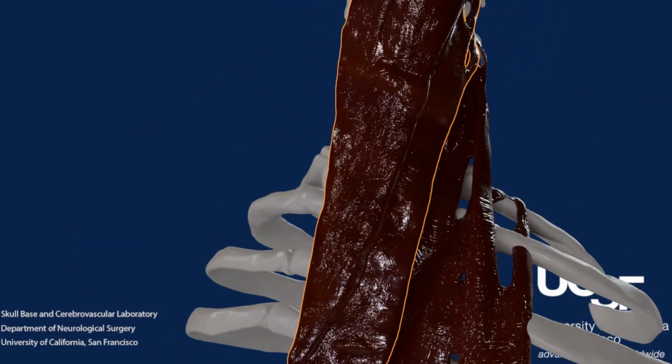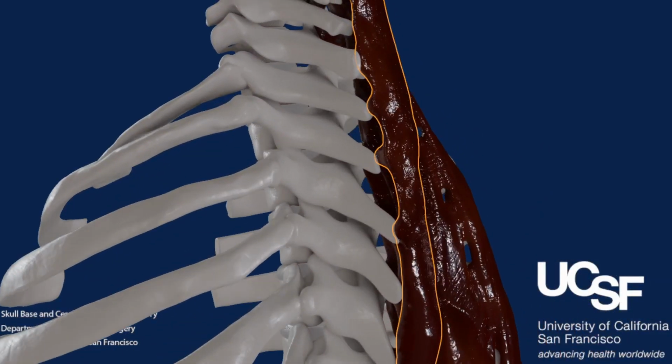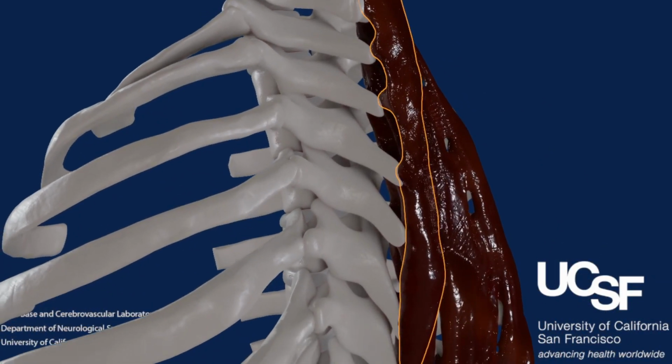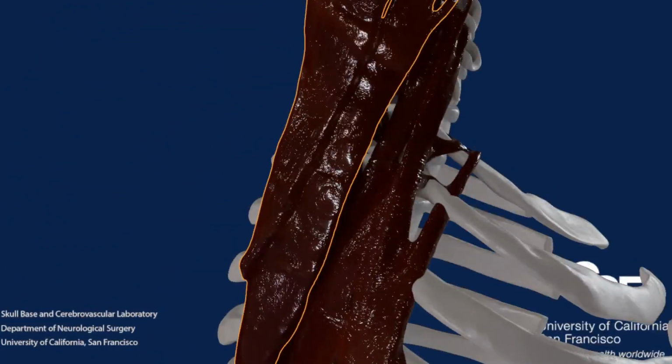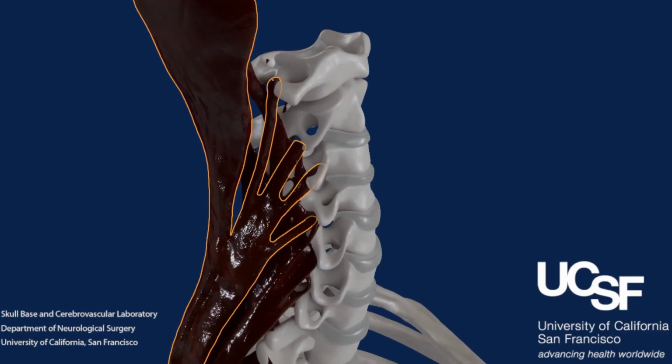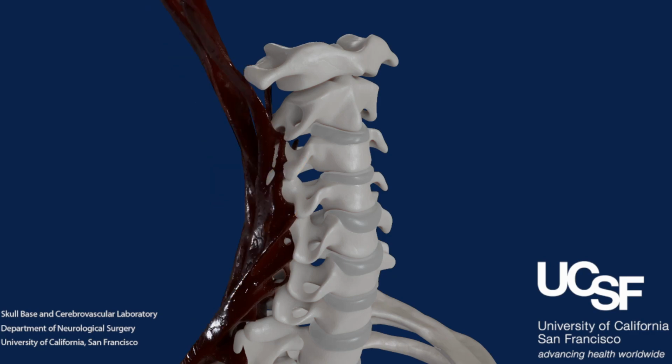And inferior to this muscle, we have the splenius cervicis muscle, which attaches to the spinous processes of T3, T4, T5, and T6, and runs superiorly and medial to attach to the transverse processes from C1 to C4. Let's remove this group of muscles.